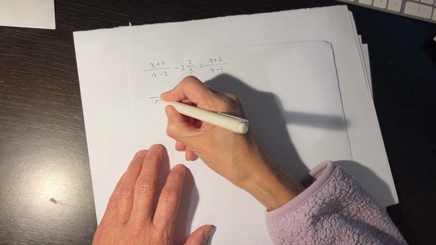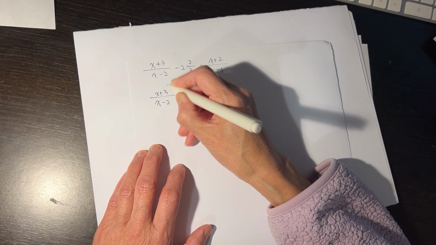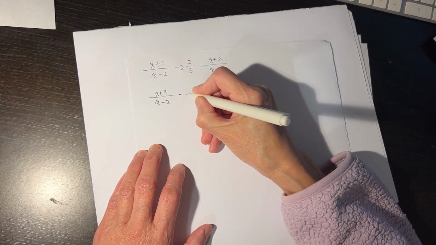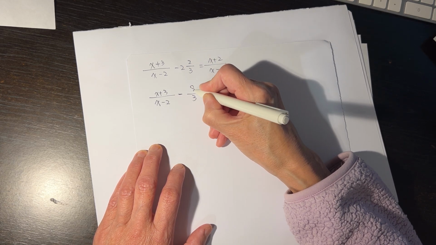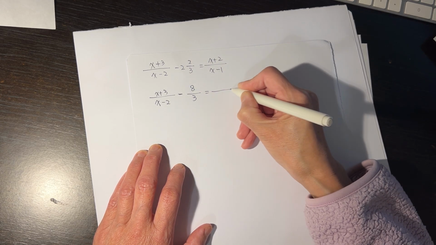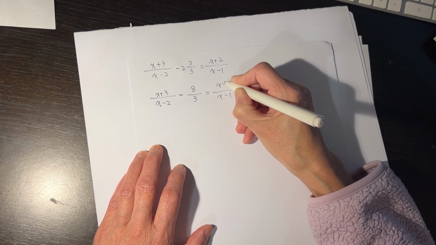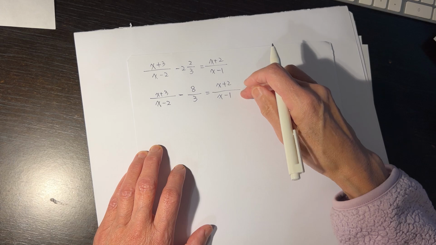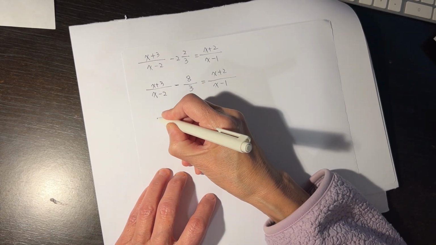So x minus 2, x plus 3, copy, minus 3 over 2, 2 times 3 is 6, plus 2 is 8, equal to x minus 1, x plus 2, copy, copy, copy, copy, only change these.